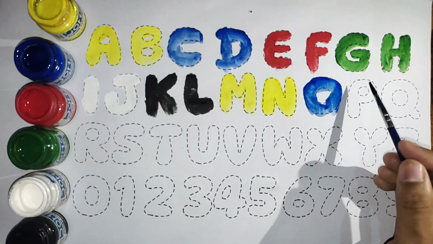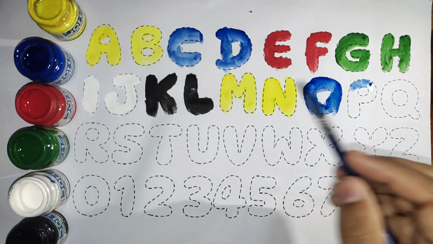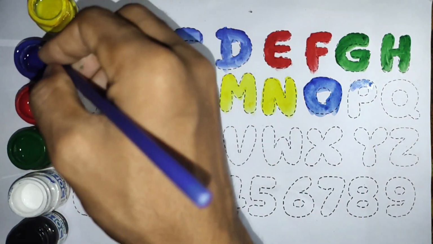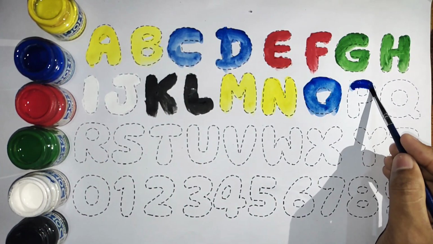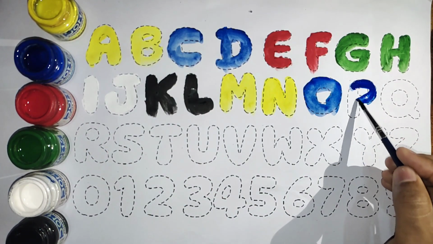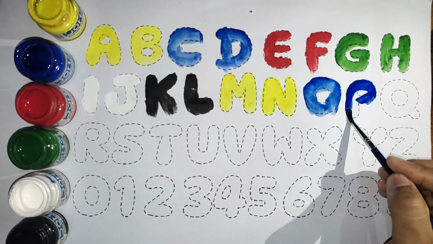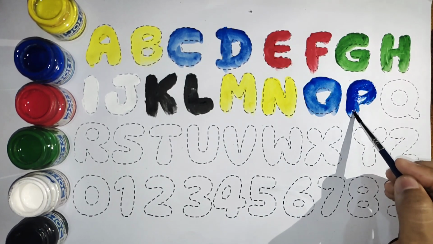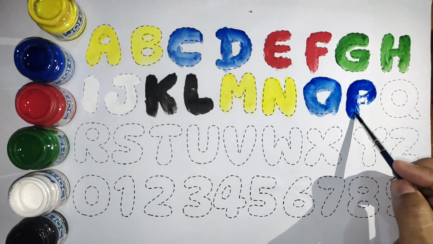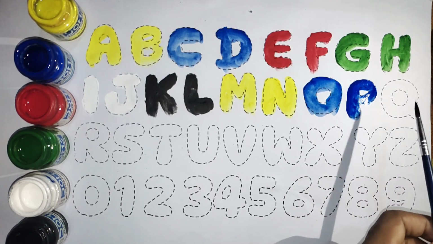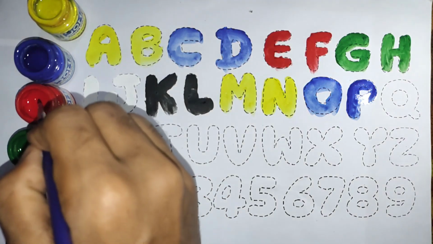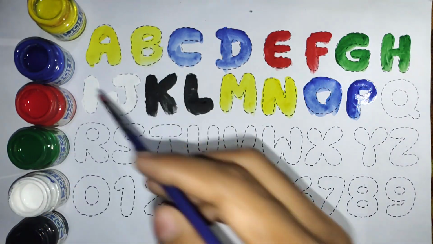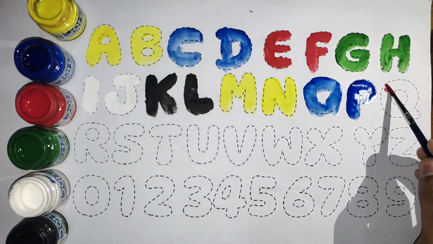Kids, the next one is P. P for penguin. Kids, the next one is Q. Q for queen. And now we using red color. Q for queen.